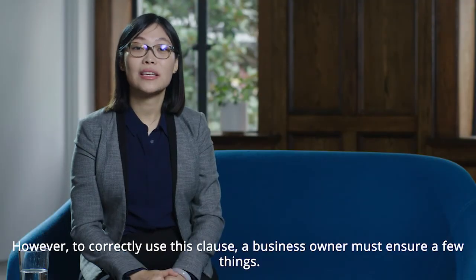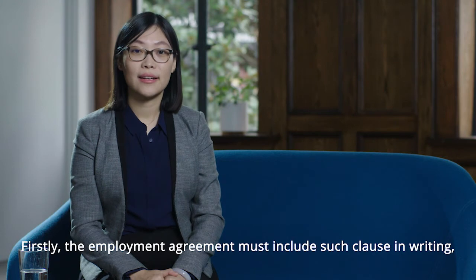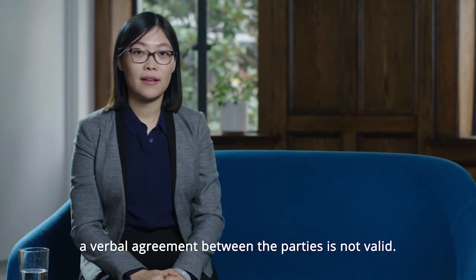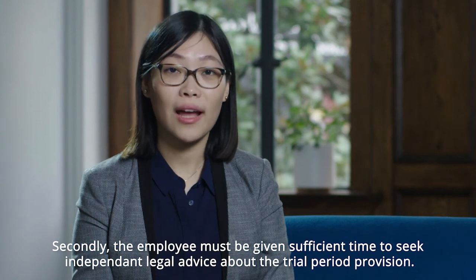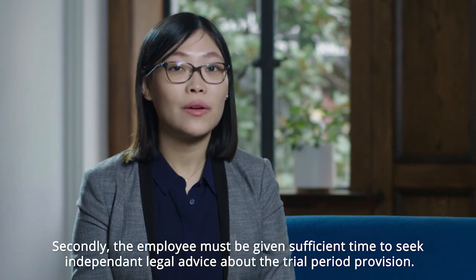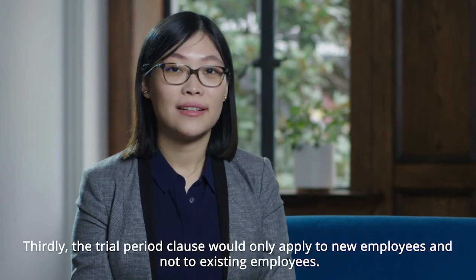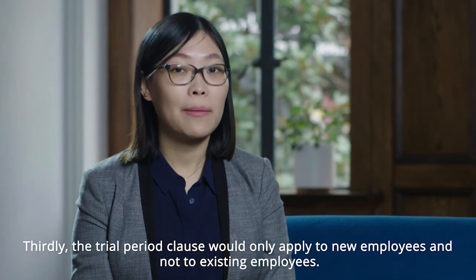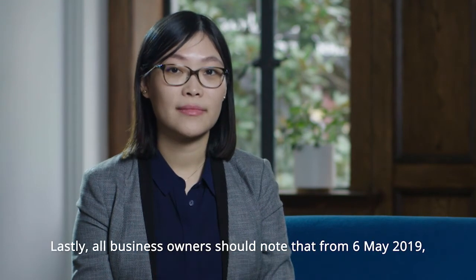However, to correctly use this clause, a business owner must ensure a few things. Firstly, the employment agreement must include the clause in writing. A verbal agreement between the parties is not valid. Secondly, the employee must be given sufficient time to seek independent legal advice about the trial period provision. Thirdly, the trial period clause would only apply to new employees and not to existing employees.